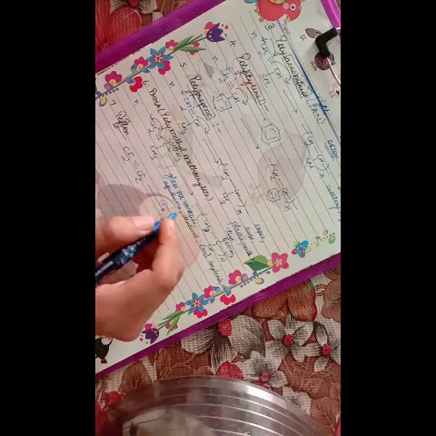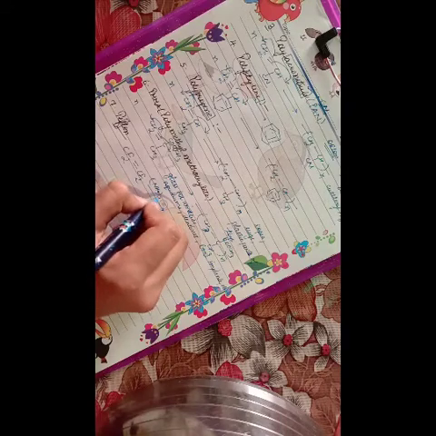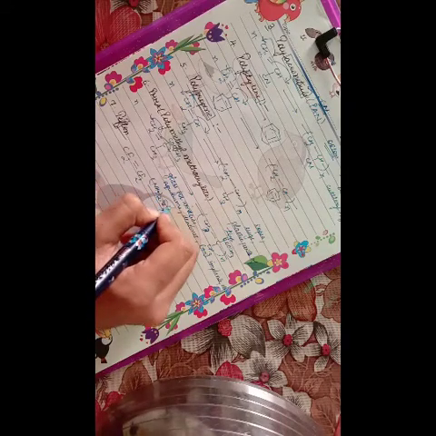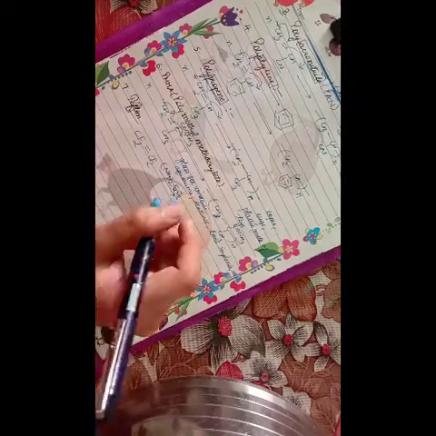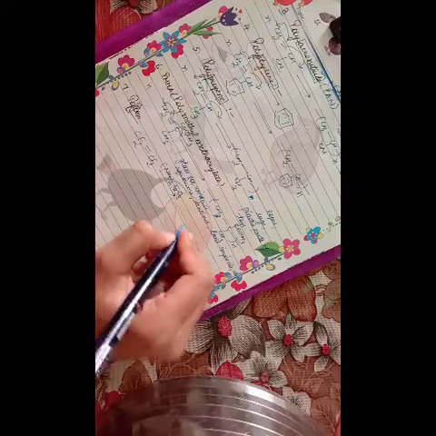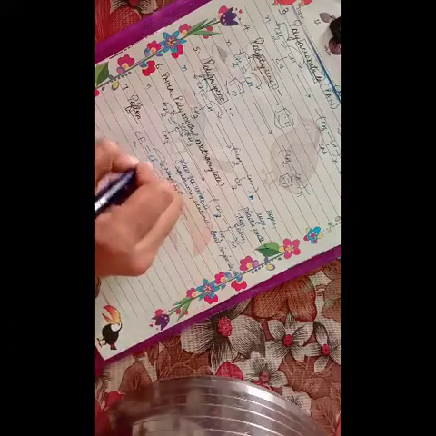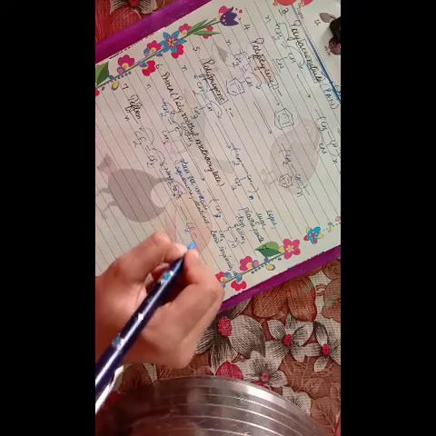Now this polymer is formed in the presence of (NH4)2S2O8, ammonium persulfate.